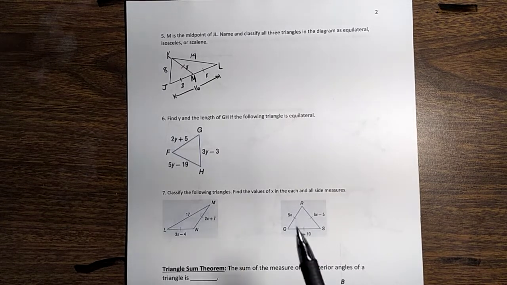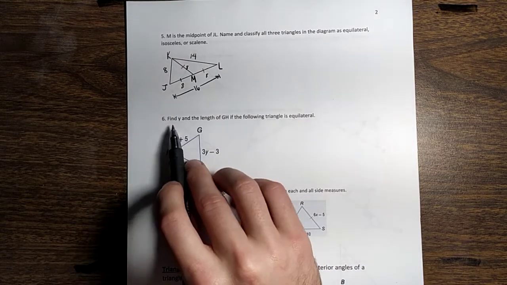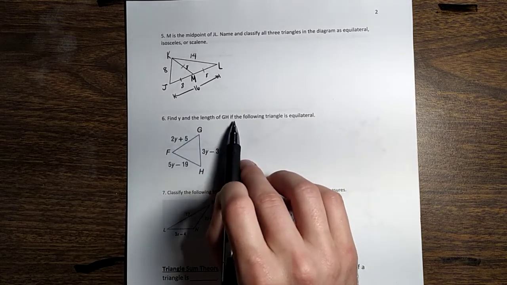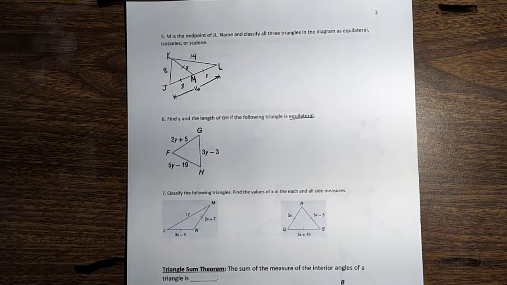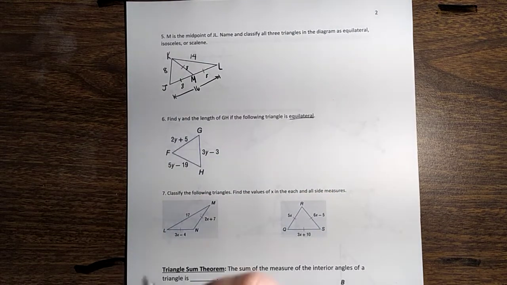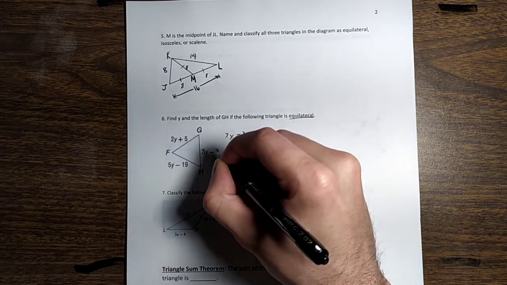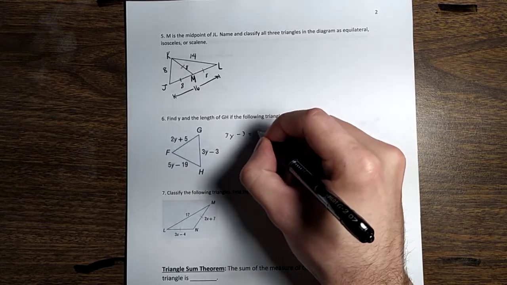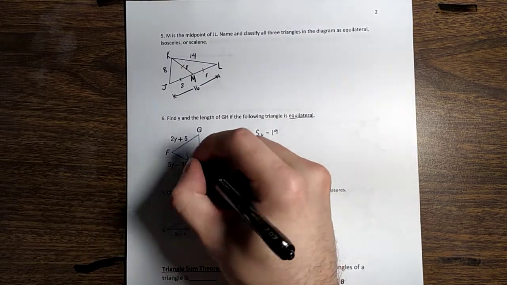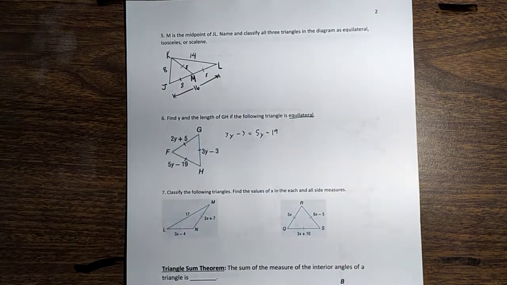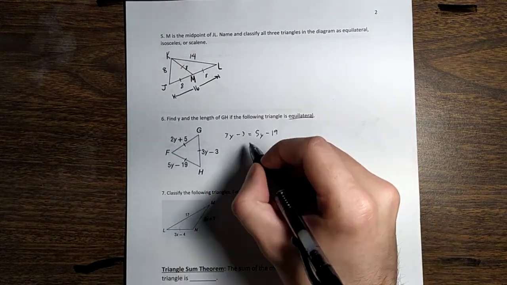Okay, I'm going to do this one for you, and then I'm going to have you probably do these next few. Okay, so find y and the length of GH if the following triangle is equilateral. So equilateral means that all 3 sides are the same. Okay, so that means that 3y minus 3, that's one of our sides, is equal to 5y minus 19. Right? Because these 2 sides are equal to each other. I'll just label it like that.